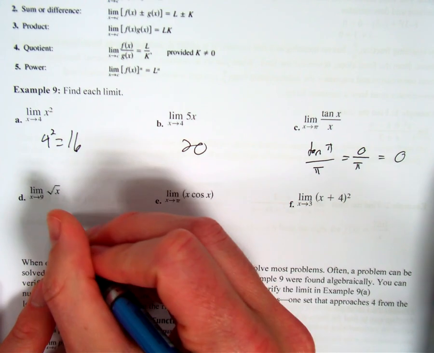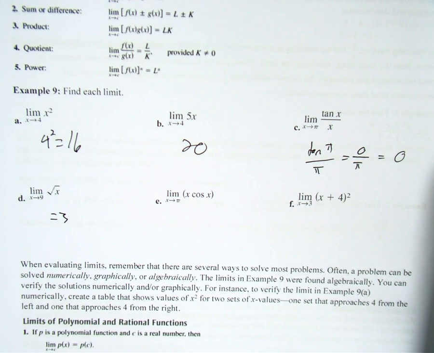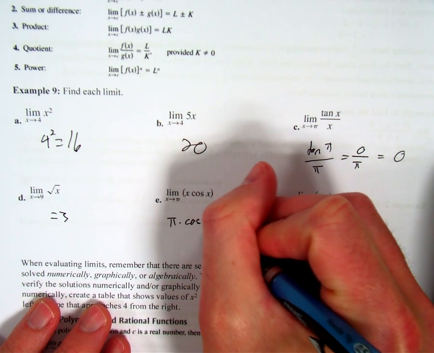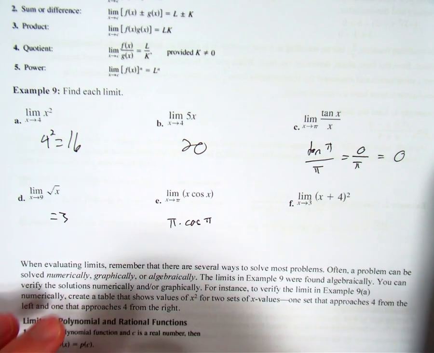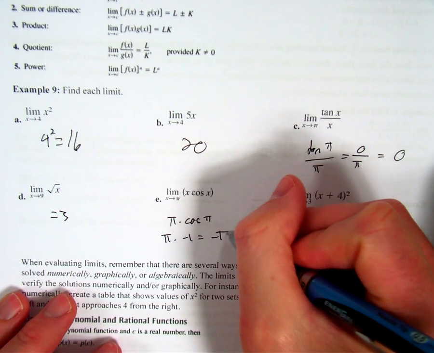Square root of 9, we're going to call it 3. If you wrote plus or minus 3, that's fine. Pi times cosine of x. Pi times cosine pi. Cosine of pi is negative 1, and our answer there is going to be negative pi.